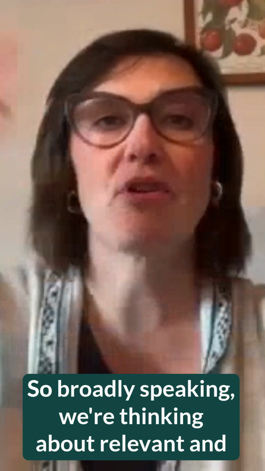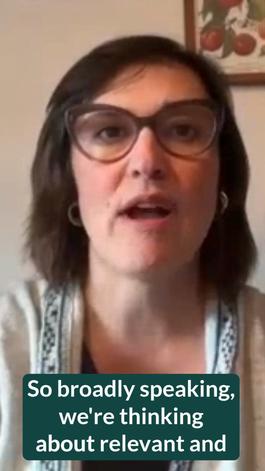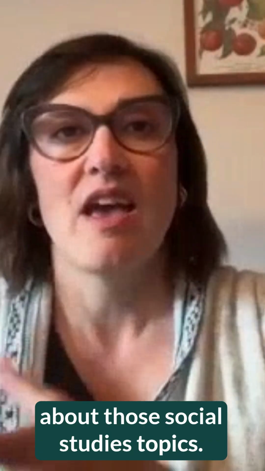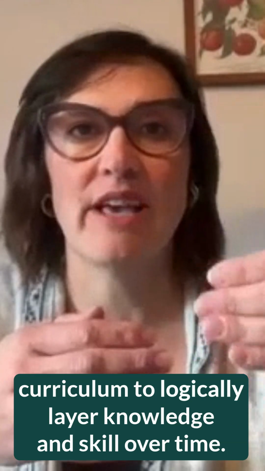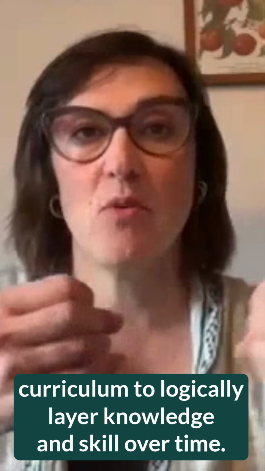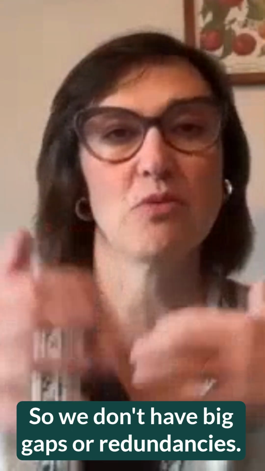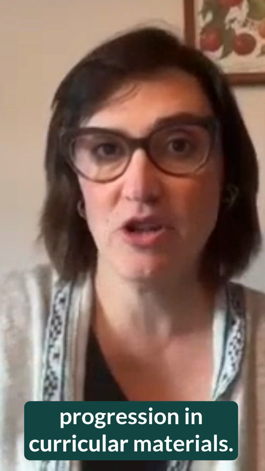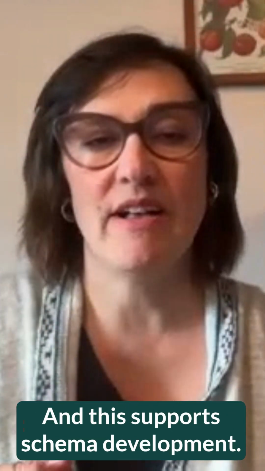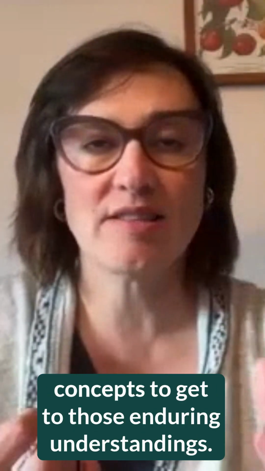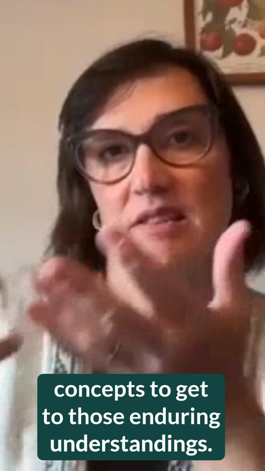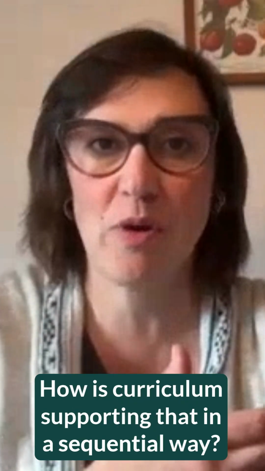Next, we have structured and coherent inquiry design. So broadly speaking, we're thinking about relevant and compelling questions that drive learning about those social studies topics. And those topics are intentionally sequenced in curriculum to logically layer knowledge and skill over time. So we don't have big gaps or redundancies. We're really thinking about that logical progression in curricular materials. And this supports schema development. So curriculum is going to support students to link facts and broader concepts to get to those enduring understandings. How is curriculum supporting that in a sequential way?